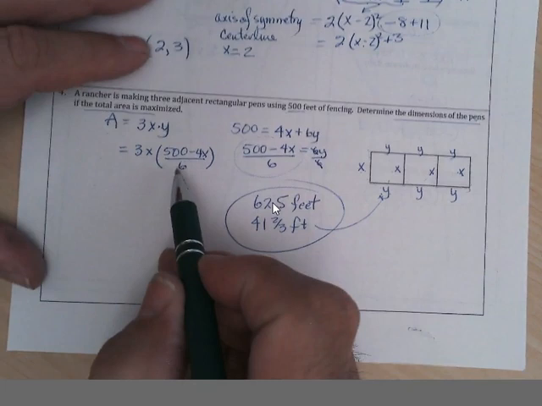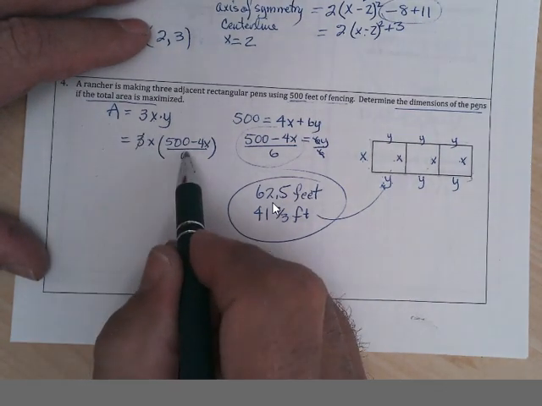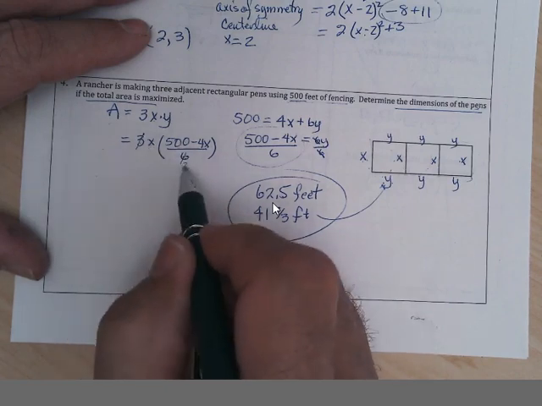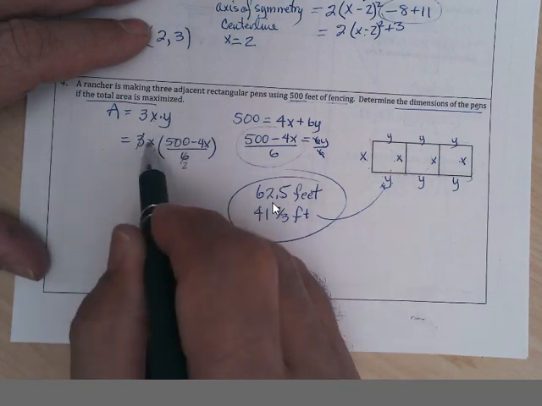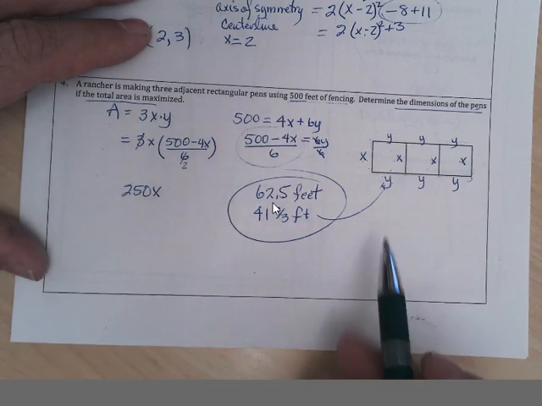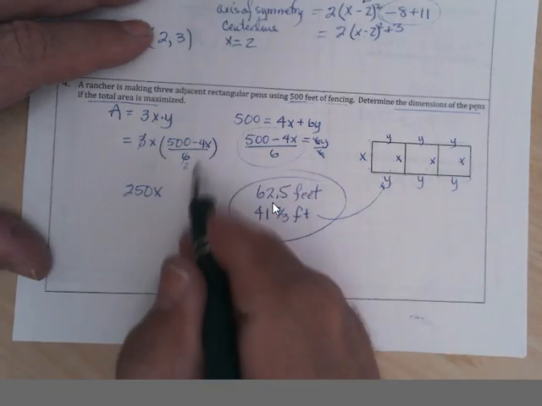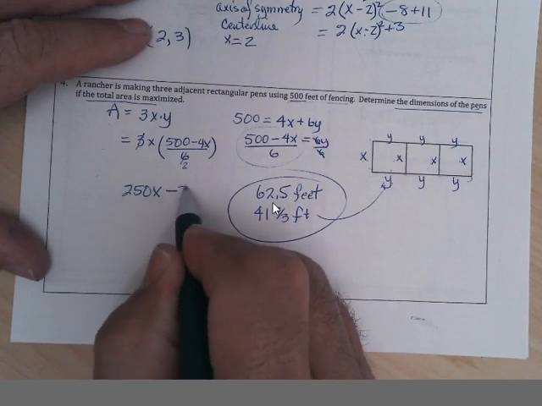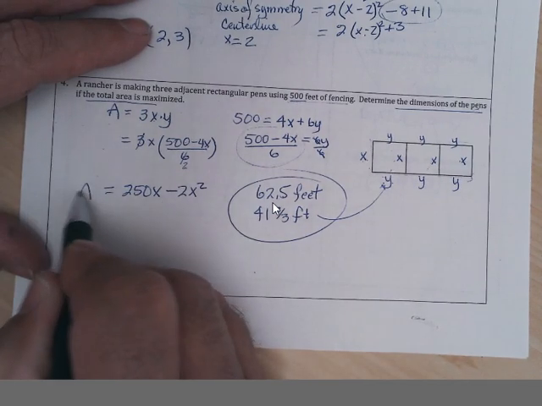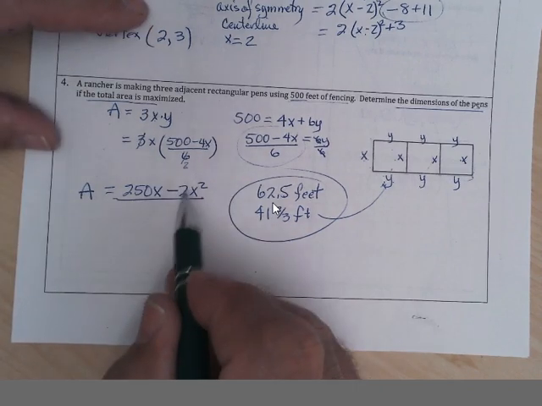Now, we could do this a little differently here. If I simplify this, this would be a 2. So I'd have 2 goes into 500, make 250. So I'd have 250x, and 2 into here would be 2x times x, which would be minus 2x squared. And that's what this looks like.